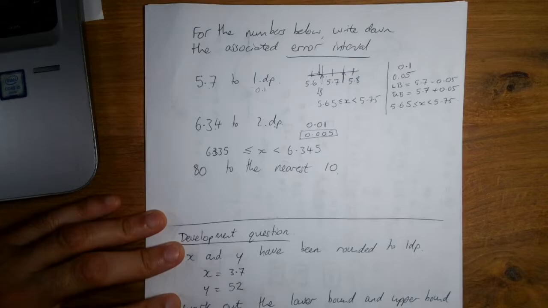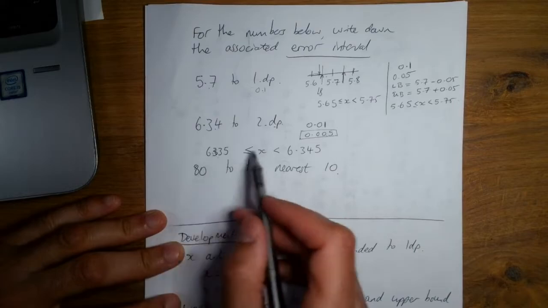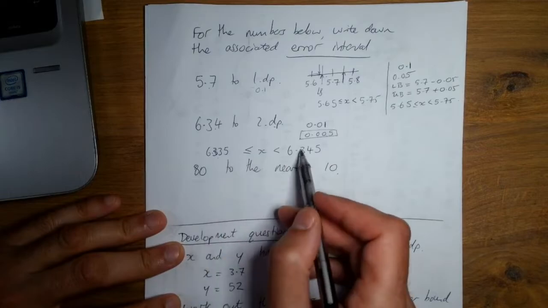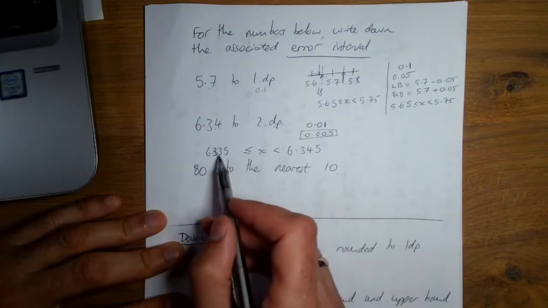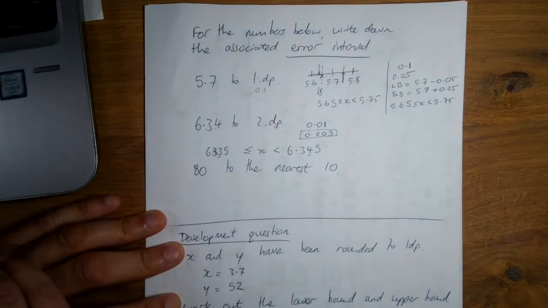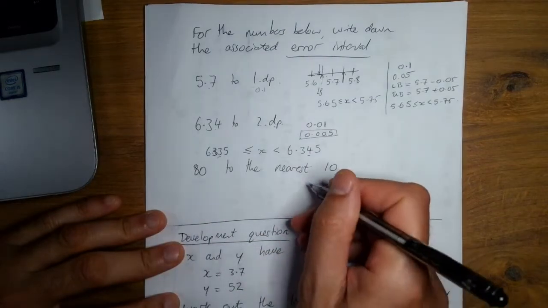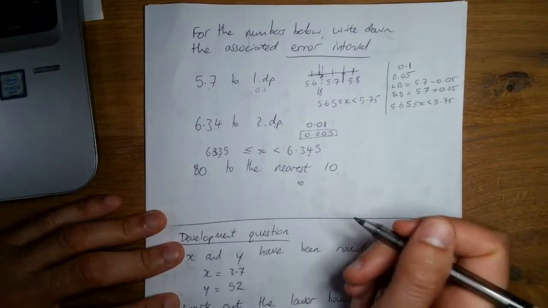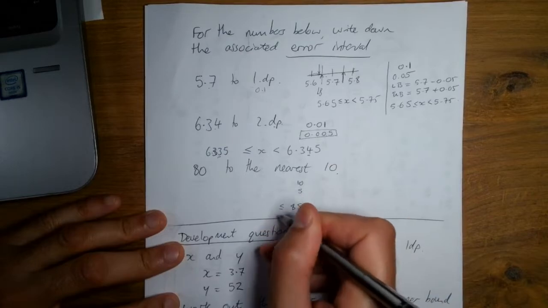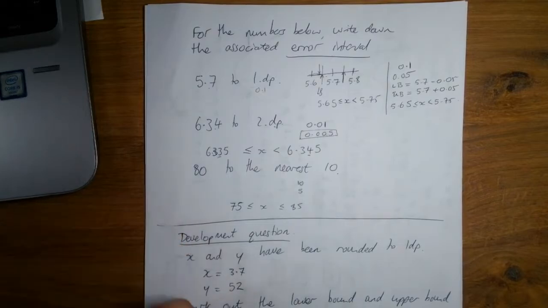And the easy way of checking these answers is to look at the two numbers and look at how far apart they are. They should be 0.01 apart, and you can hopefully see that they are 0.01 apart, because the only difference is that number there and that number there, 0.01 away from each. Same idea again, it's really easy here. We're doing it to the nearest 10, so we're going to half that number and we get 5. We take 80, we add 5 on for the upper bound, and we take 5 away for the lower bound. Okay, and we get that to there.